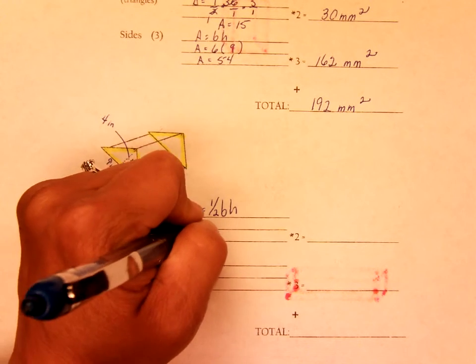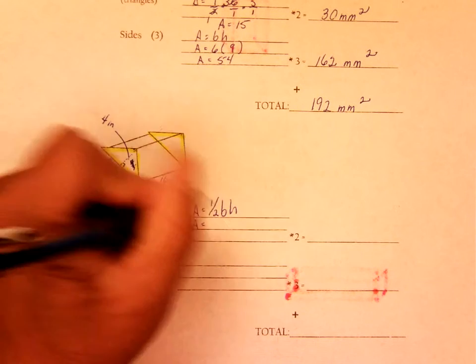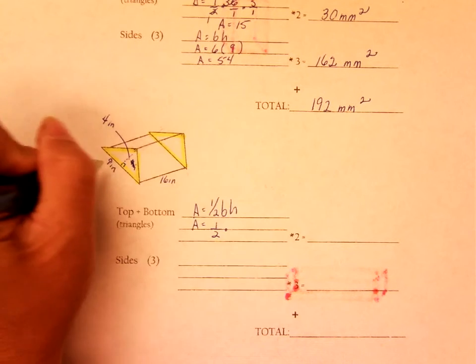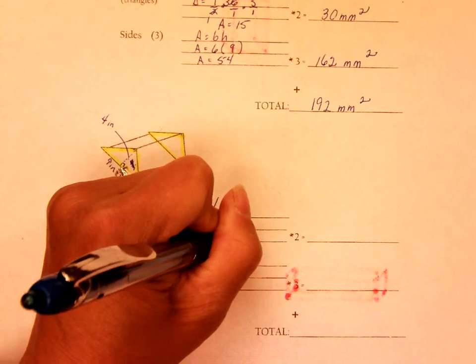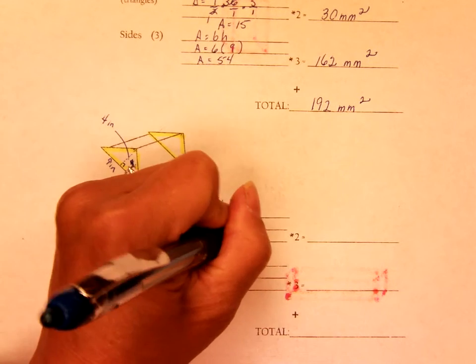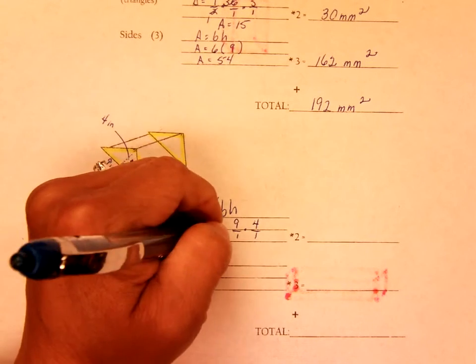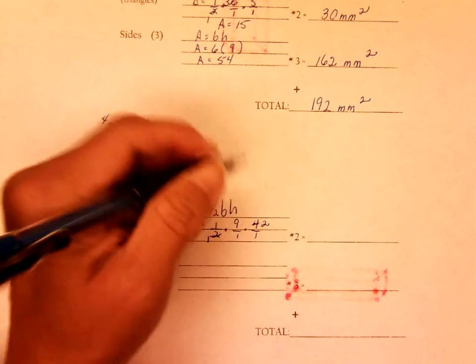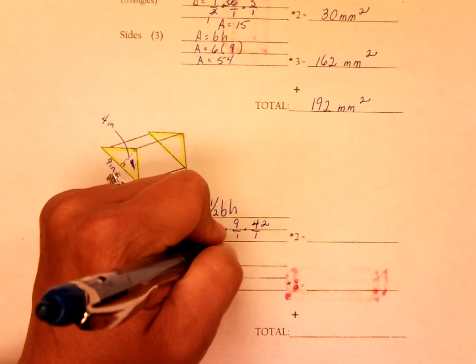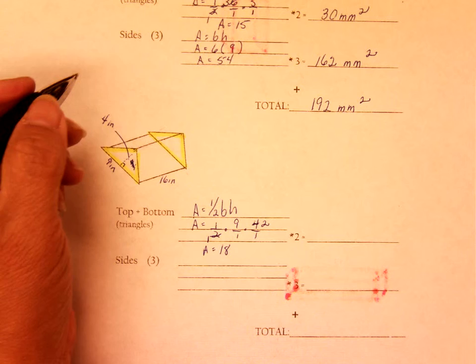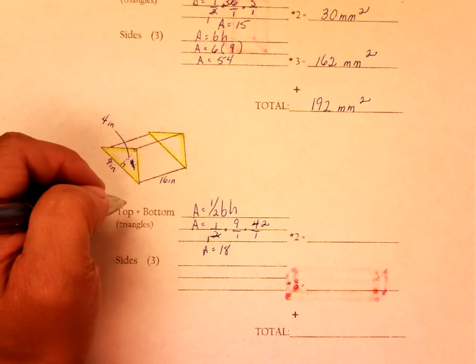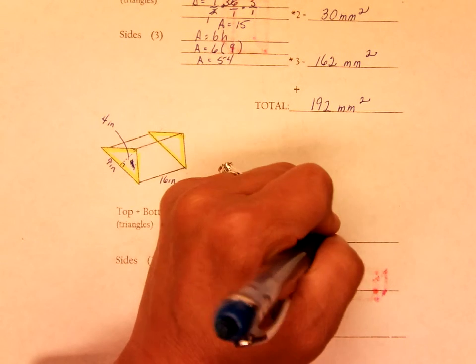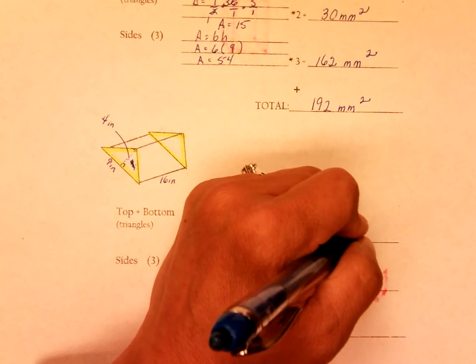Area is equal to 1/2 times the base, 9 over 1, times the height, 4 over 1. Cross reduce, and you get A is equal to 18. And 18 times 2 is 36 inches square.